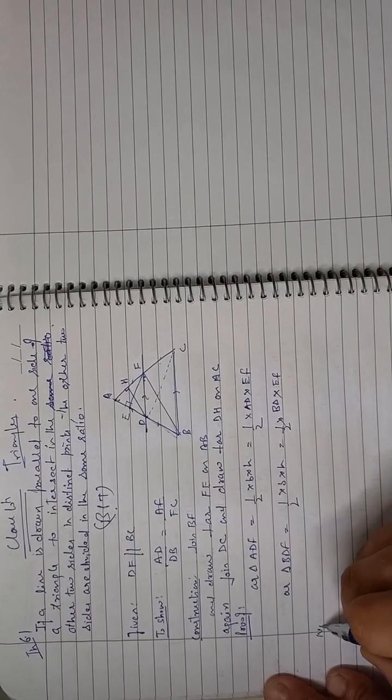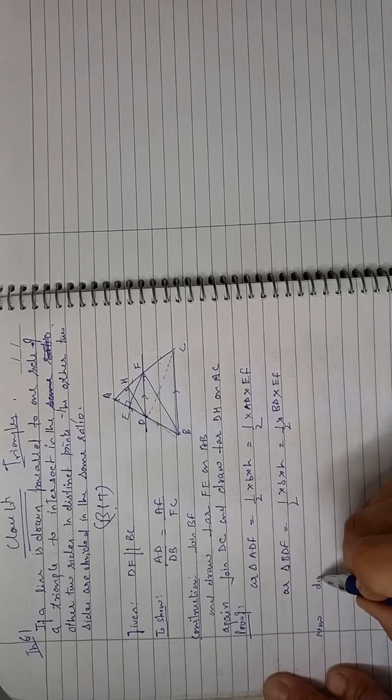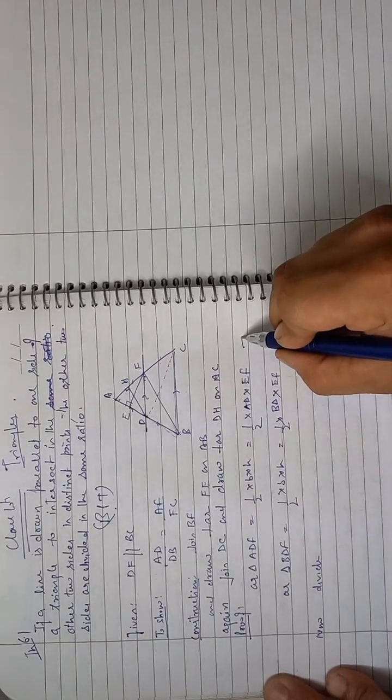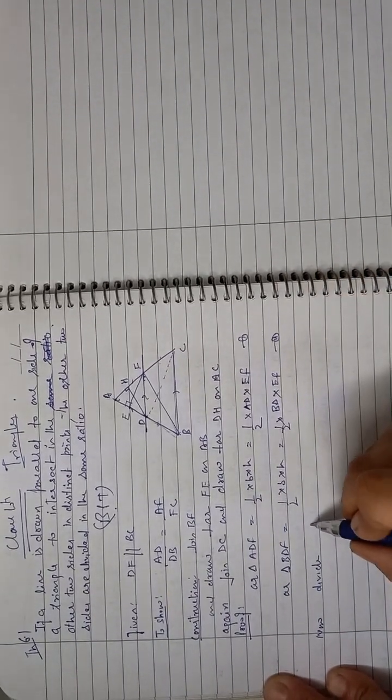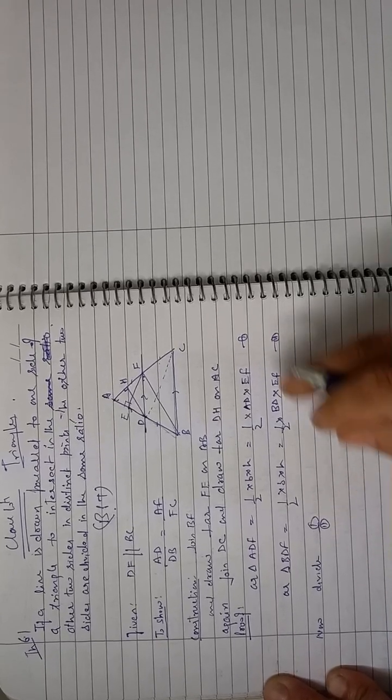Now divide these two equations, 1 and 2.